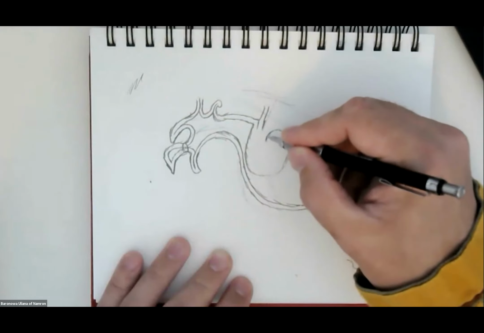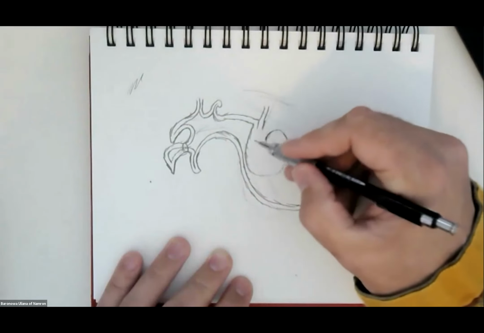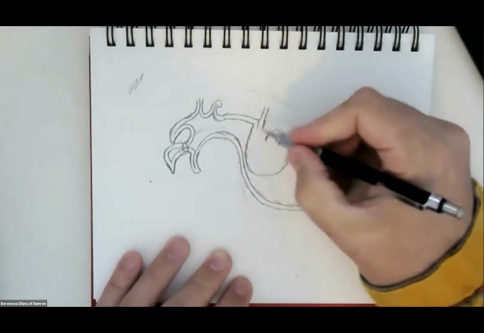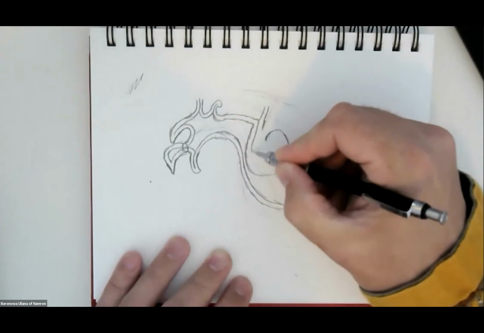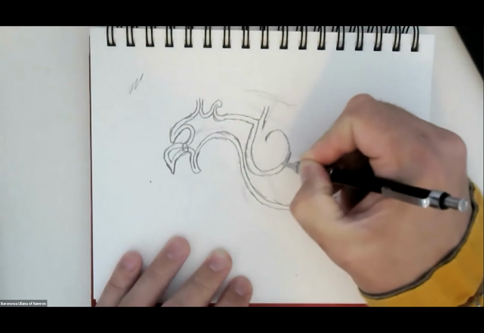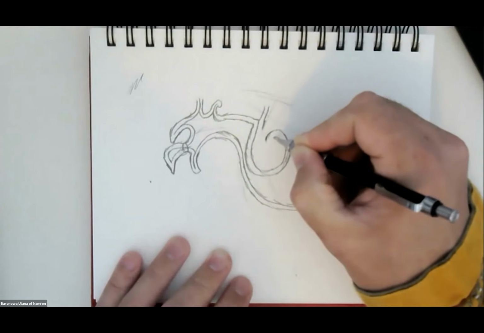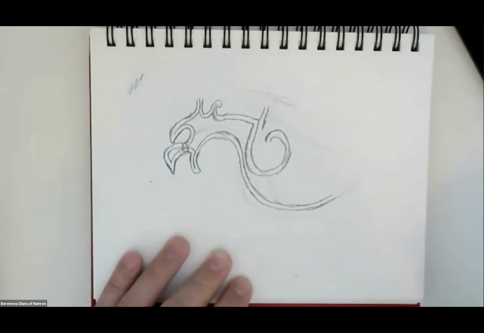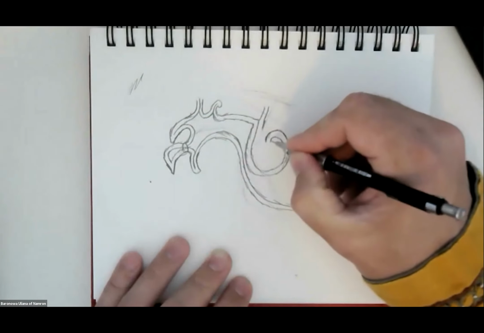So here I've ended this line parallel to this one. And then I'll continue the other part of this. There we go. Okay, so that's kind of the first chunk of it.